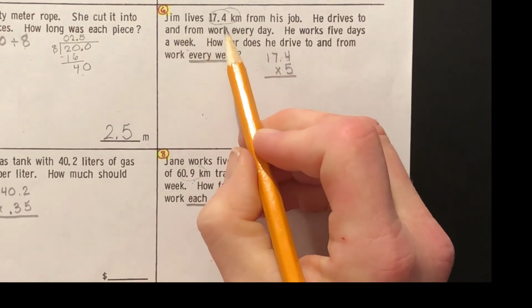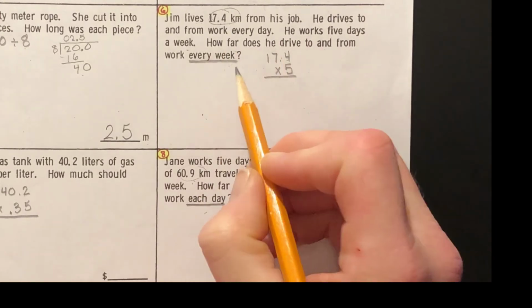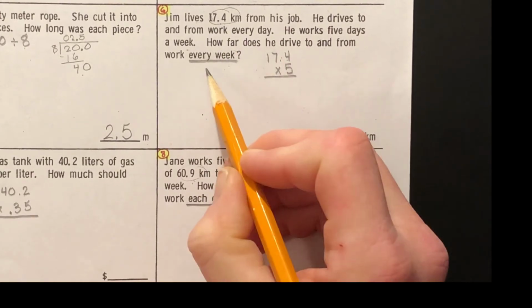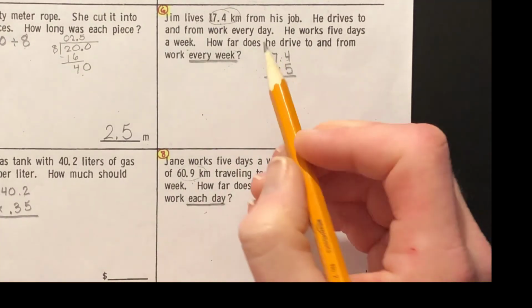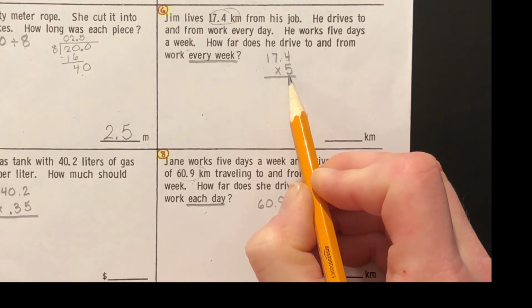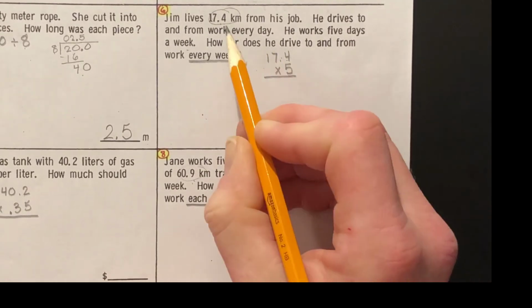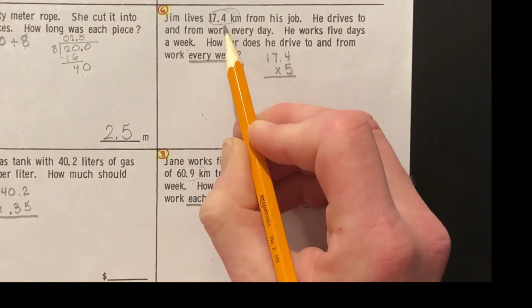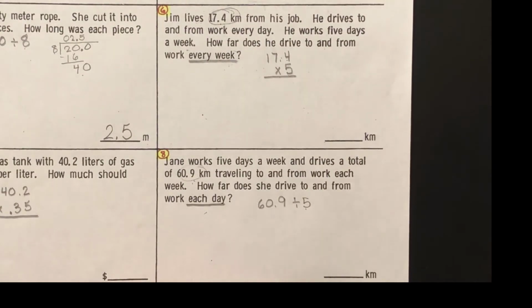Number 6, we know that he lives this far from work. And we know that he goes to work 5 days a week. And we want to know how many miles that is for the whole week. If I multiply it by 5, that suggests that he only goes to work, but doesn't come home. But he drives 17.4 kilometers twice a day. He drives it going to work, and he drives it coming back from work.